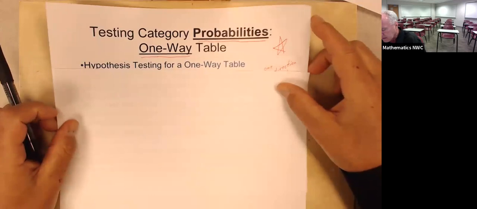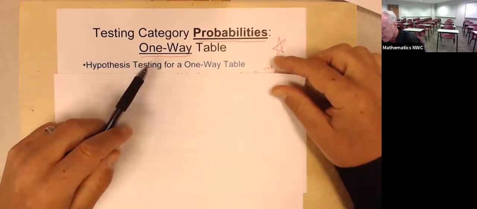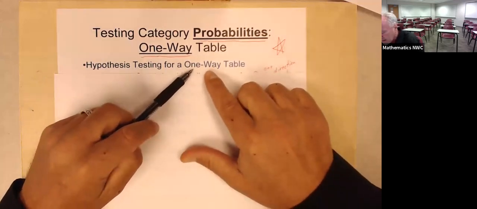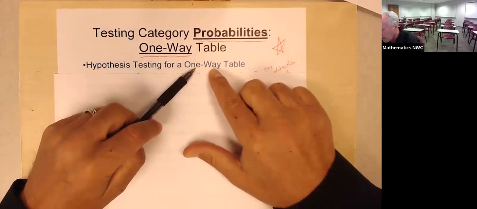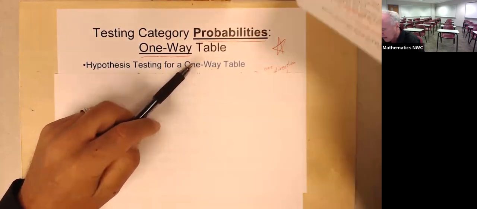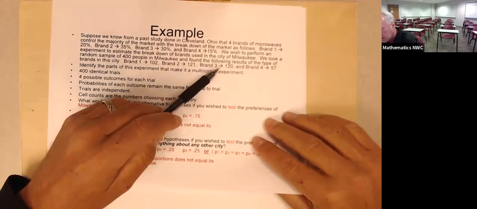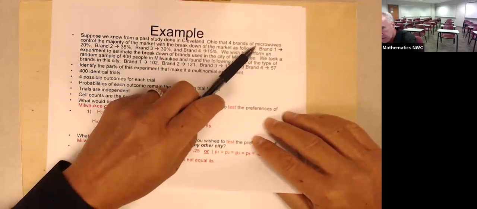Some other details that I need to cover when I'm doing hypothesis testing for a one-way table. Right now, that doesn't make a lot of sense to you, one-way table. But what that means is I'm going basically one variable going across. In this case, it was microwaves.